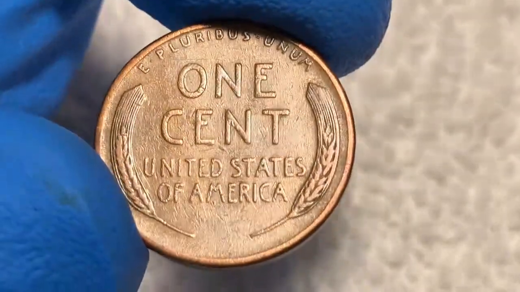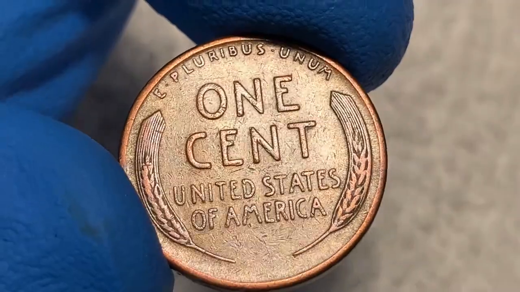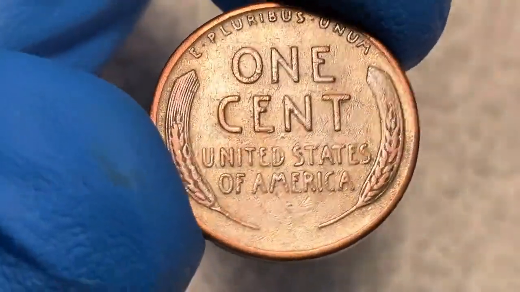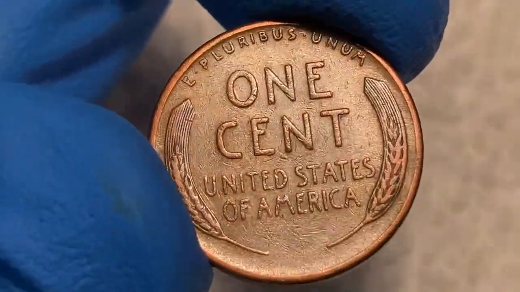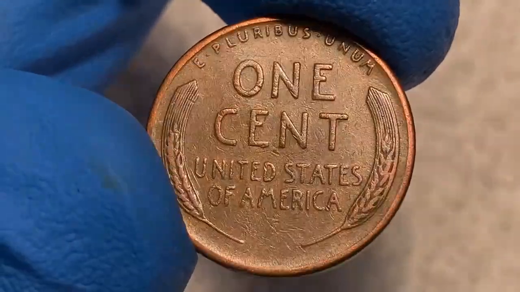But as we turn over to the reverse side, we still see the fine lines in the wheat there near the rim. We can easily read E pluribus unum, as well as the other words. But overall, if I were to grade this coin, I would give it a grade of extremely fine condition.